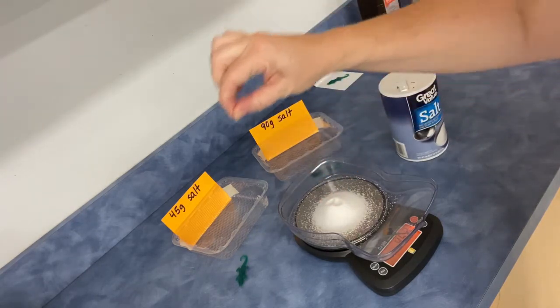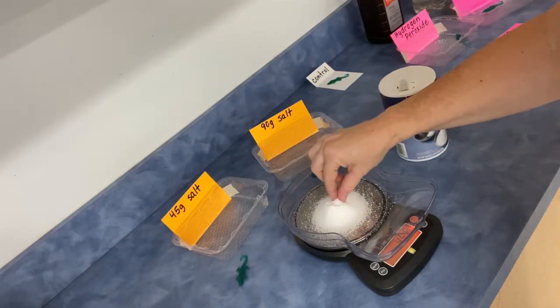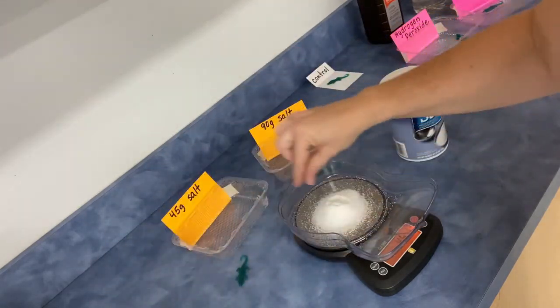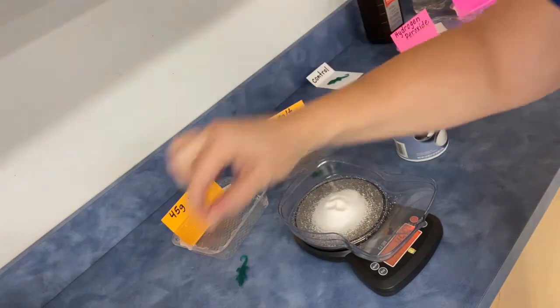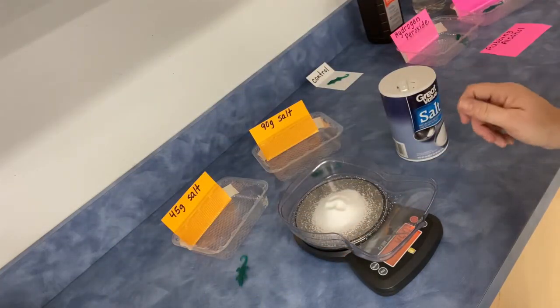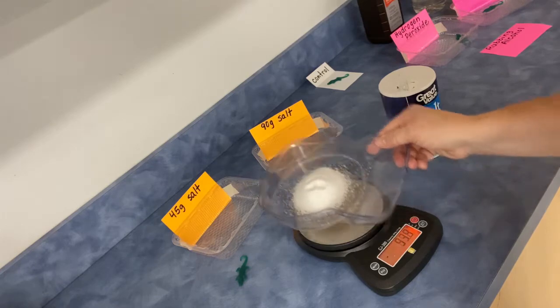A little too much, so I'm going to pinch it out. There we go. Now it's measuring 45 grams of salt, and I'm going to put that in one container.